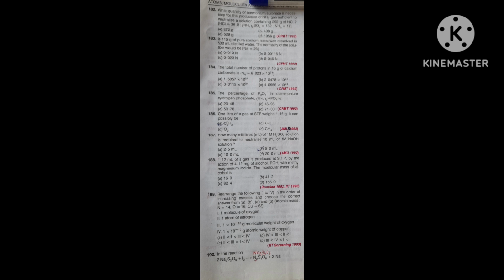1.12 ml is obtained from 4.12 mg alcohol. Then for 1, then for 22,400 ml, whatever you get will be the mass of alcohol. Then 4.12 divided by 1.12 into 22,400.